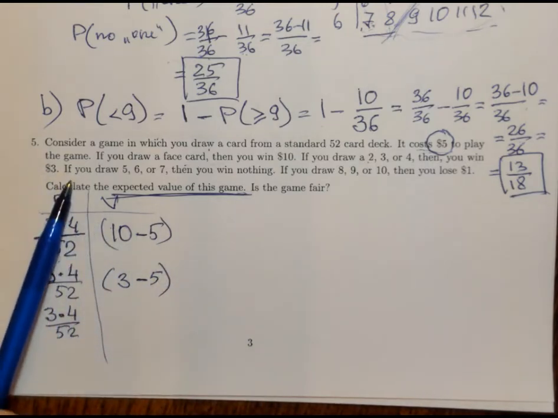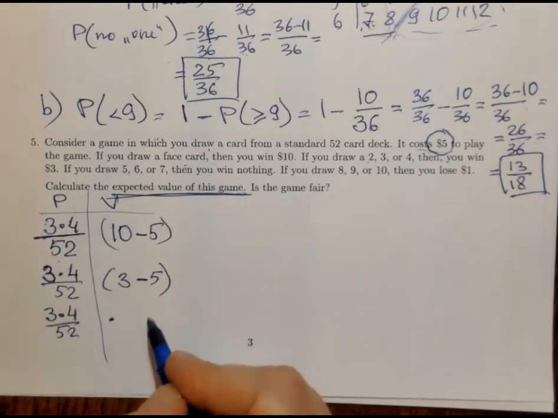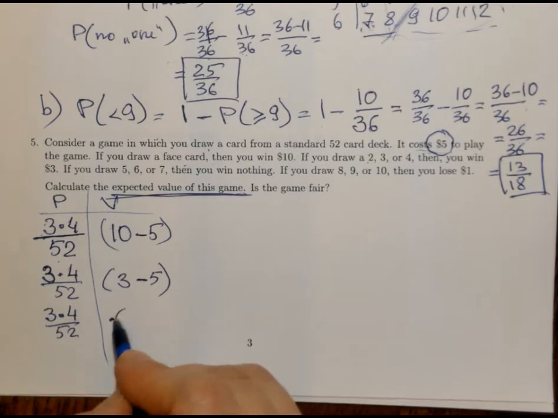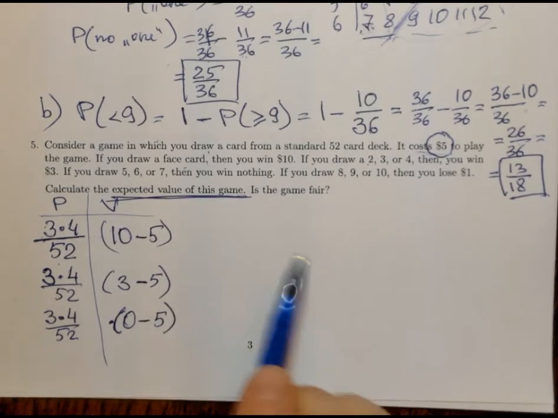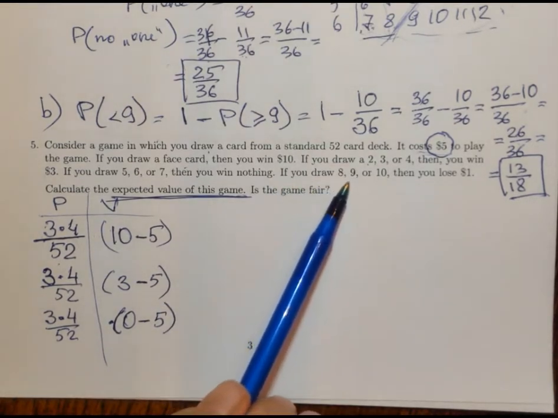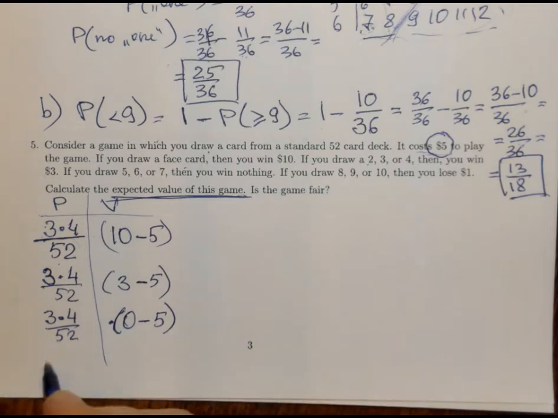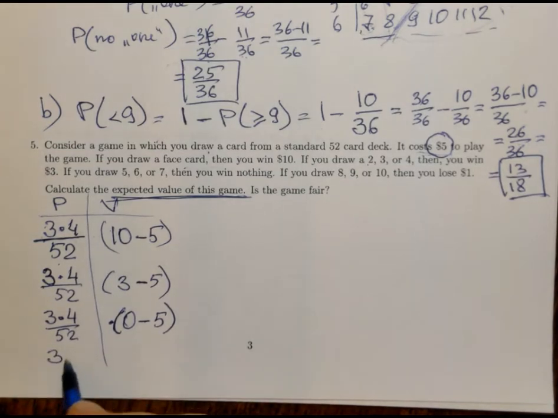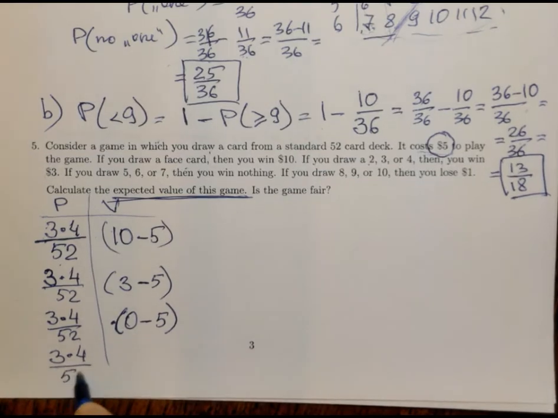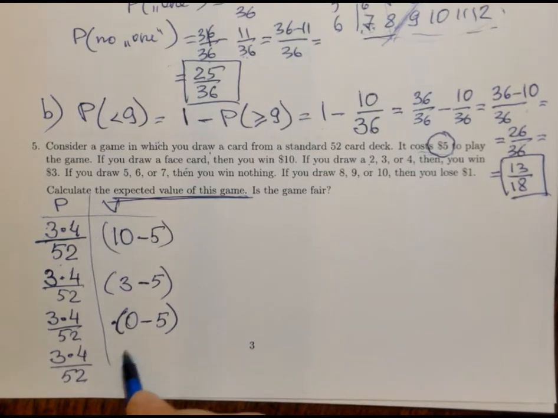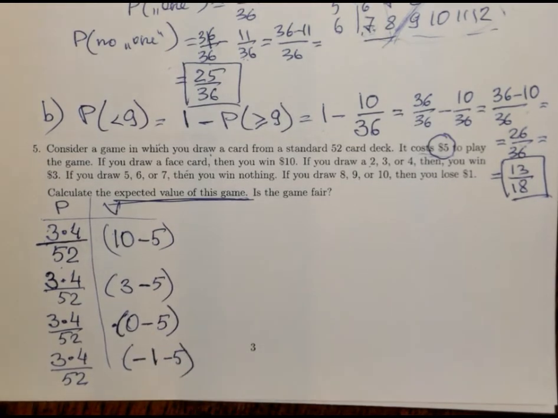It's not important. Then we win nothing. You get nothing, again 0, but you pay $5. If you draw 8, 9, or 10, then you lose $1. Again, we have 3 different cards and 4 suits from 52 cards. Then you lose $1: minus 1 and minus 5 to play the game.